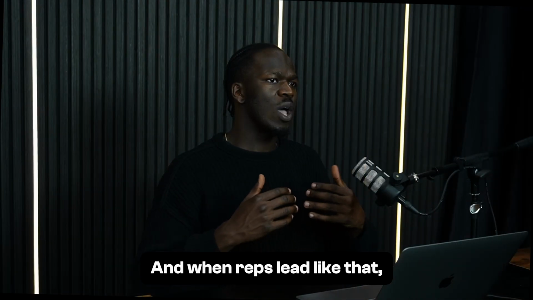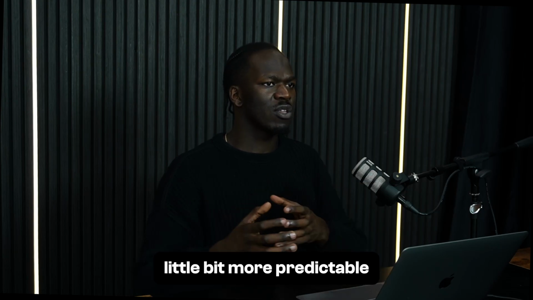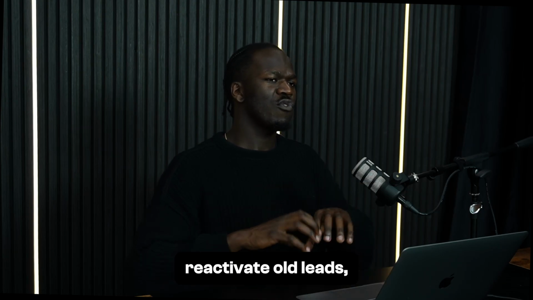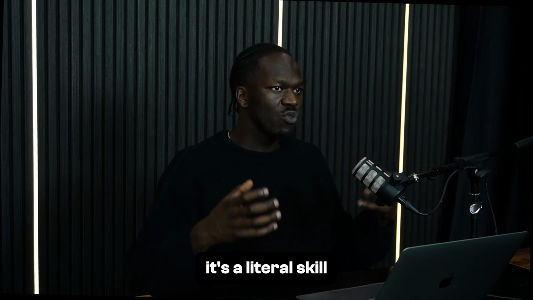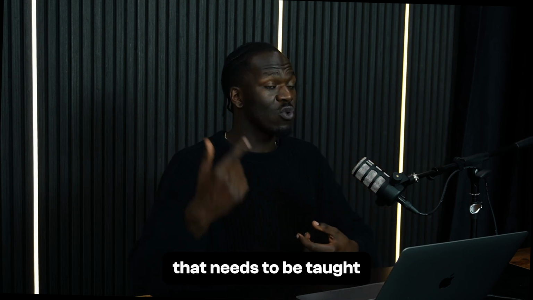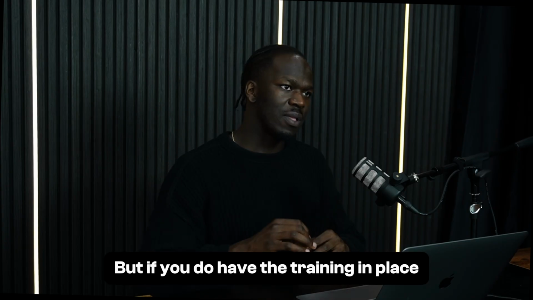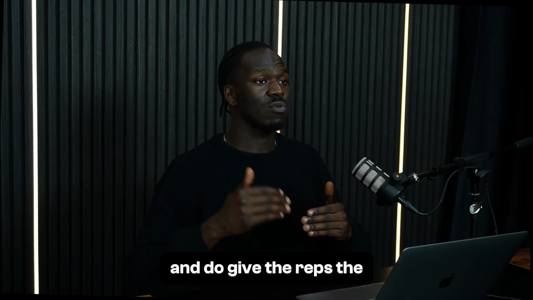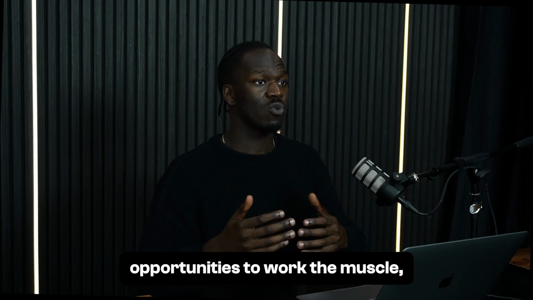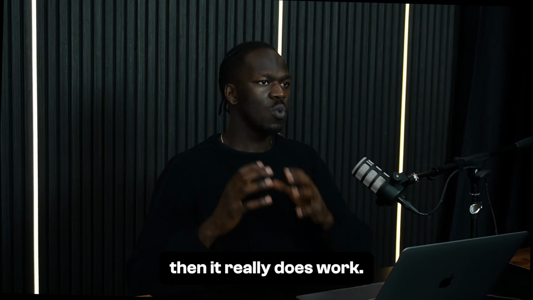And when reps lead like that, rehash becomes a little bit more predictable, because being able to reactivate old leads, it's a literal skill, and it's kind of a muscle that needs to be taught and worked out correctly. But if you do have the training in place and do give the reps the opportunities to work the muscle, then it really does work.